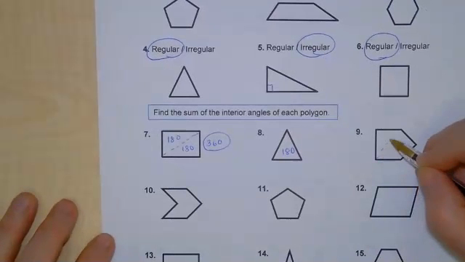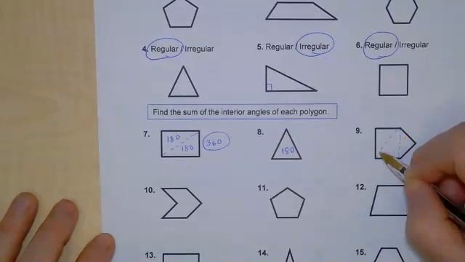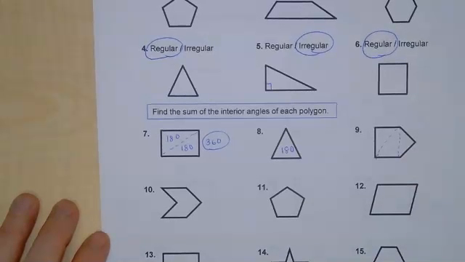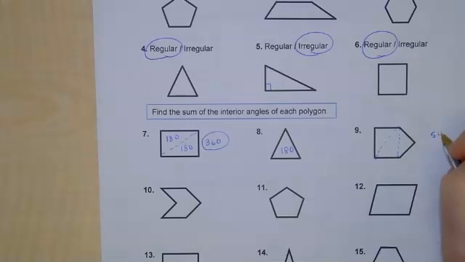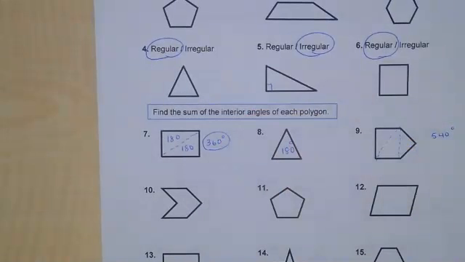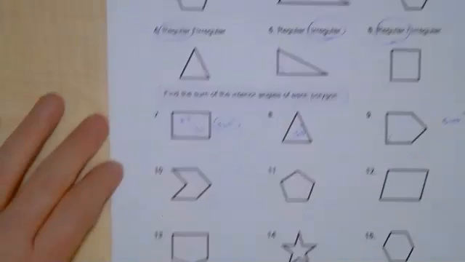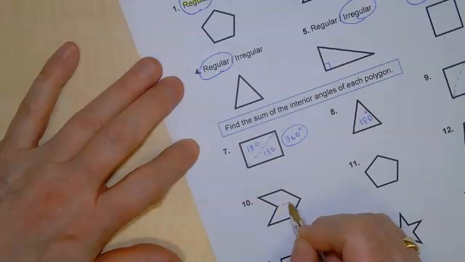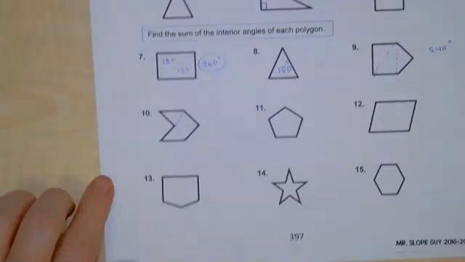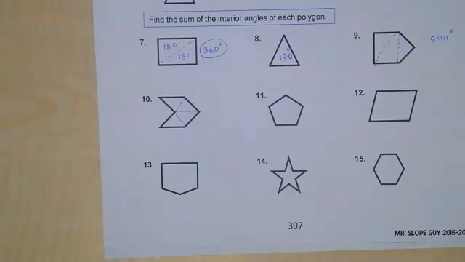So I got 3 triangles out of that. So 180 times 3. Now here's an irregular polygon. How many triangles? 4. So 180 times 4.